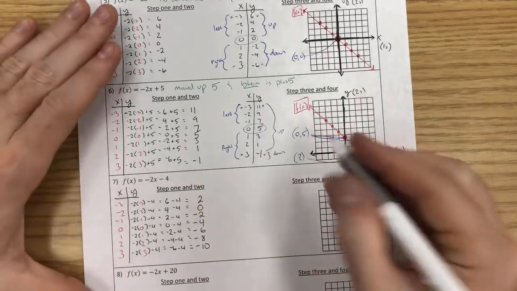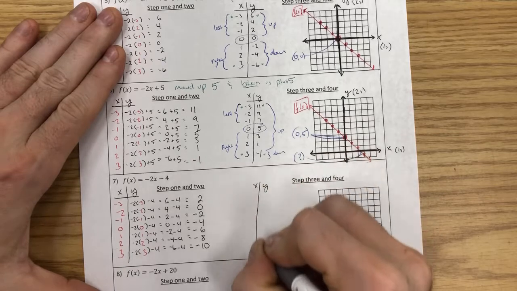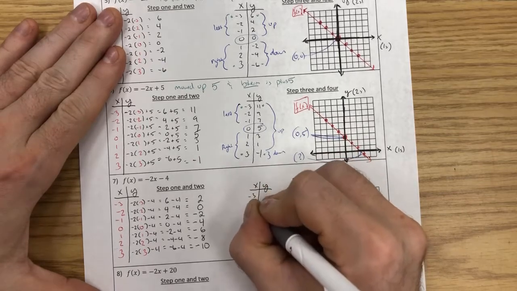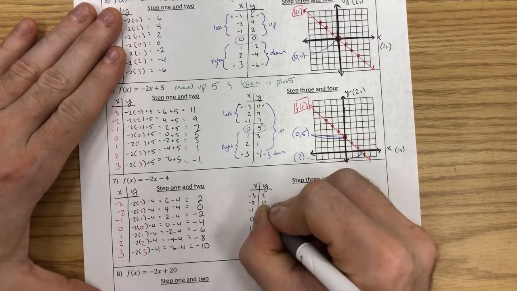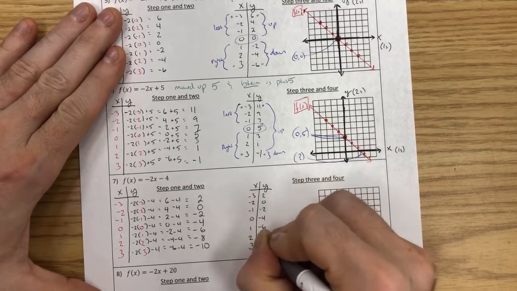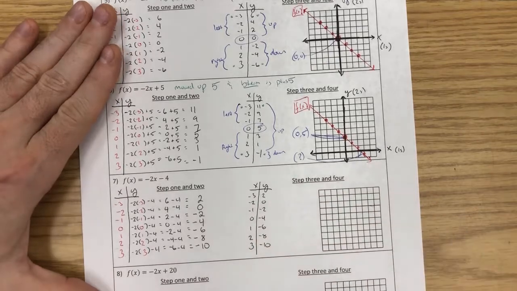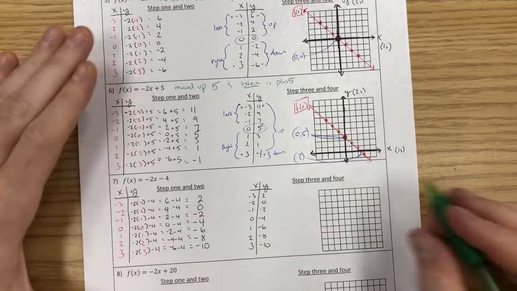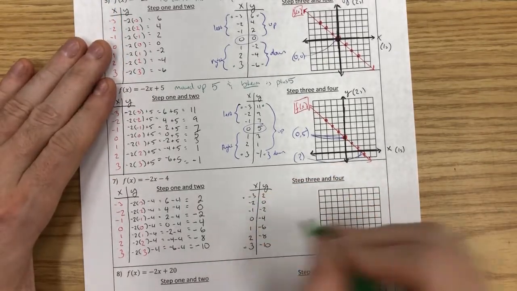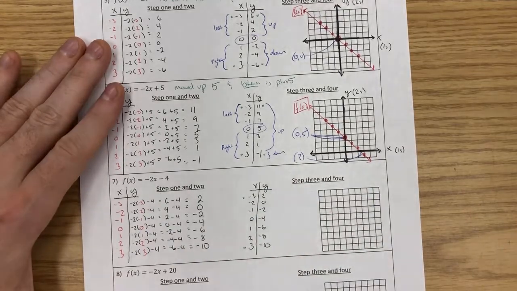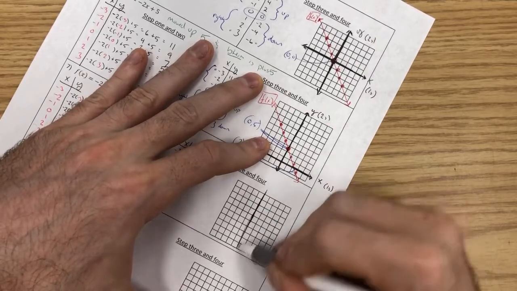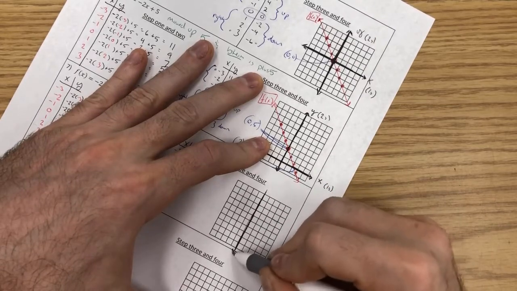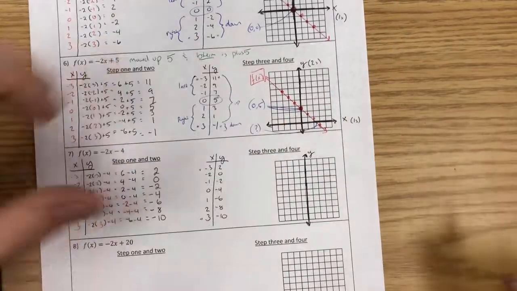Now I'm going to copy these two extreme values over here. Perfect. And we're going to check out our extreme values. -3 and +3, same distance away from 0. So we're going to set up our graph. So it's right smack dab in the center.